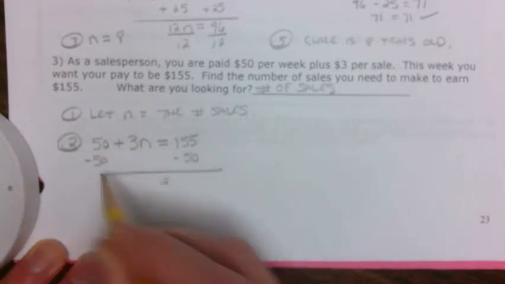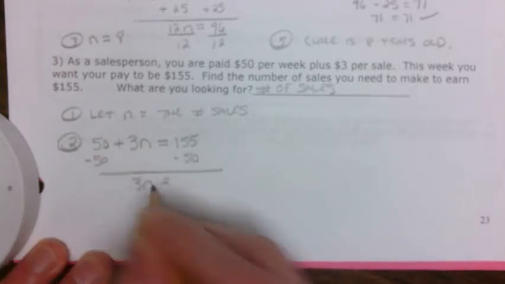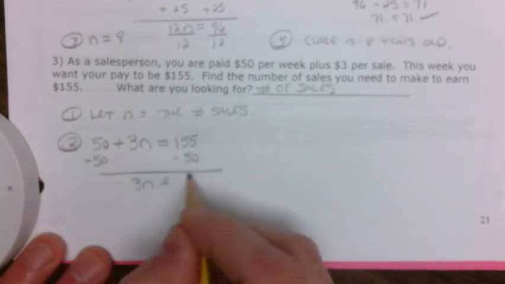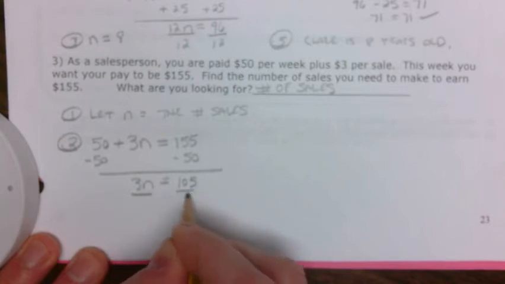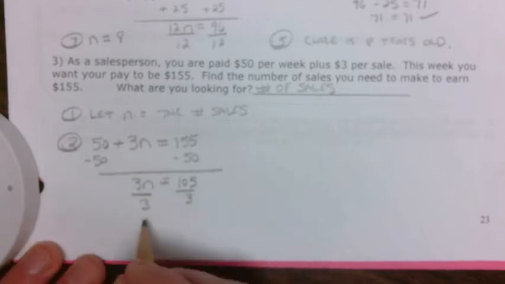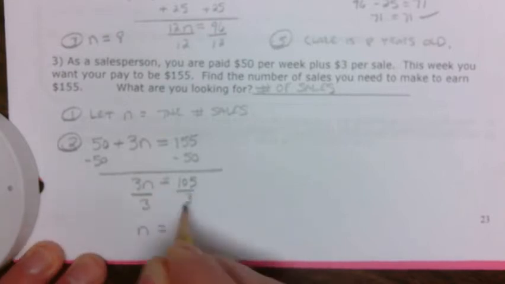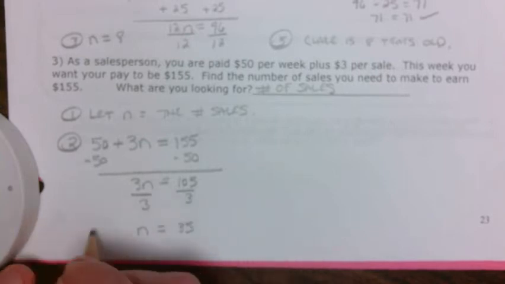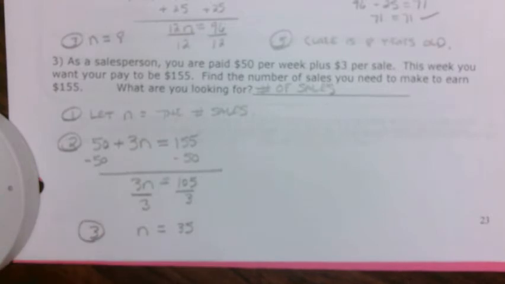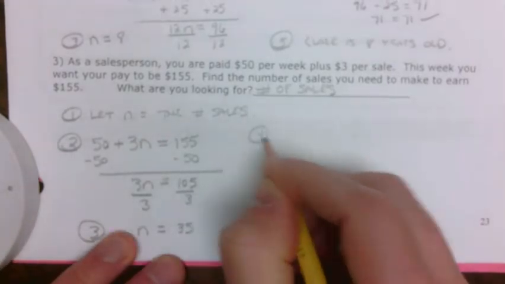On the left, 50 minus 50 is 0, leaving us with 3n. On the right, 155 minus 50 is 105. And now we'll divide each side by 3. 3n divided by 3 is n. 105 divided by 3 is 35. And there's step number 3. We've just solved the equation. Step 4 is our check.